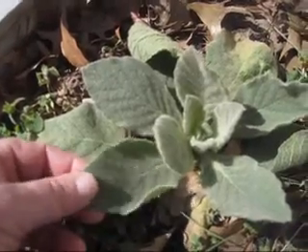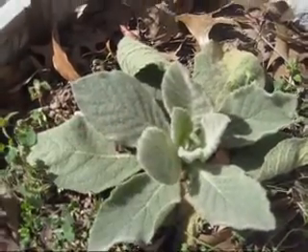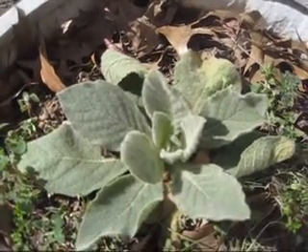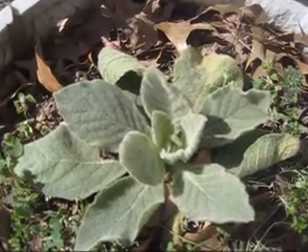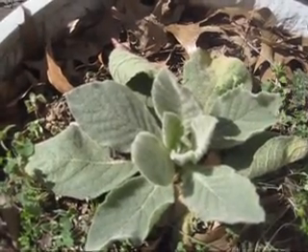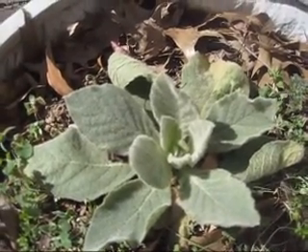Dried mullein leaves you can use to make a tincture. They're good for respiratory problems. You can make a tea out of them. And if you really need to get the medicine in you quick, you can smoke the dried leaves.